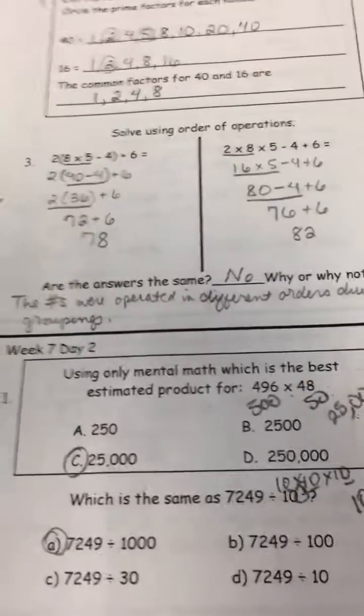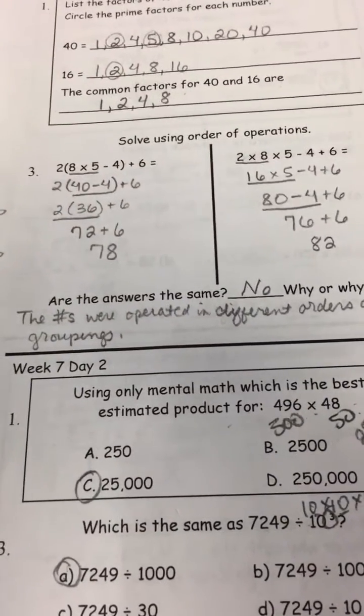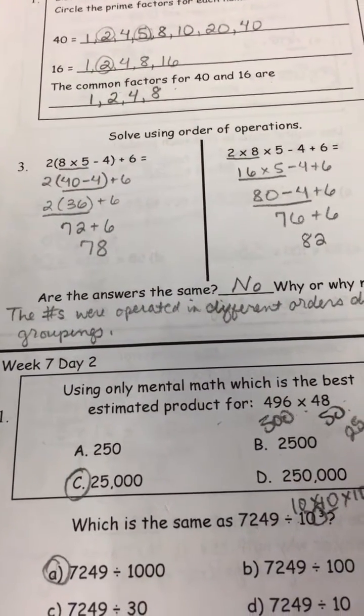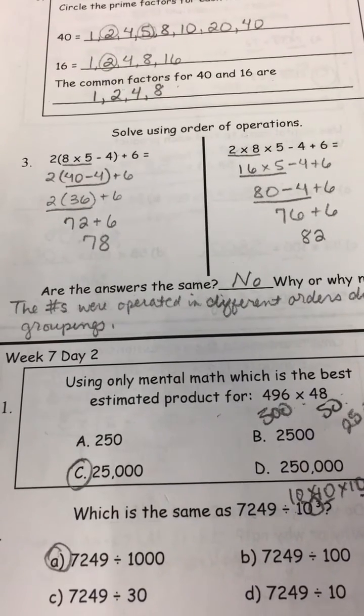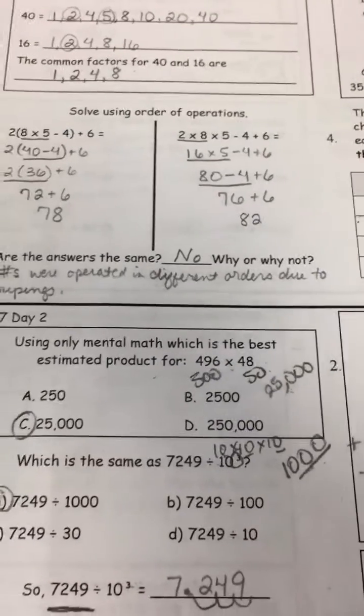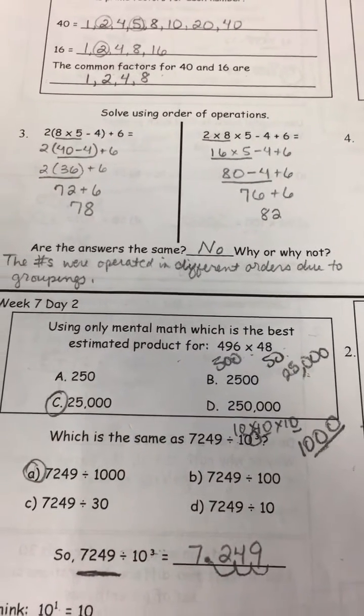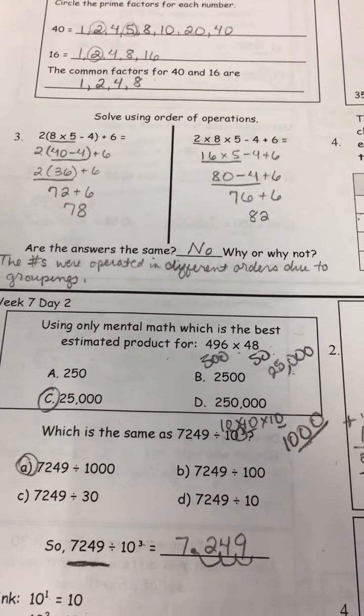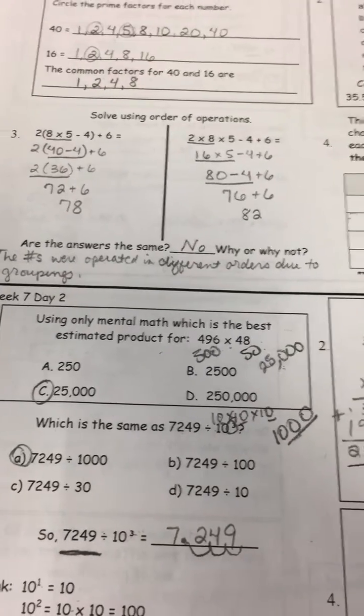Okay, looking at number 3, this is an order of operations. Notice that with my groupings, I get 78. Without any groupings, I get 82. Are the answers the same? No, although I have the same factors, my groupings change the product, the end answer, I should say.